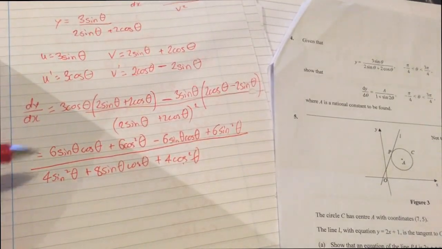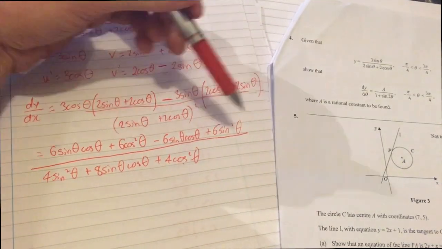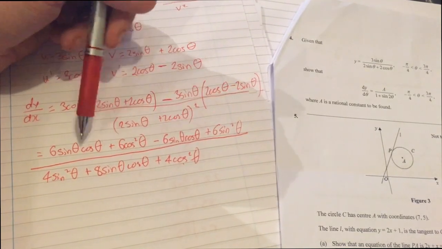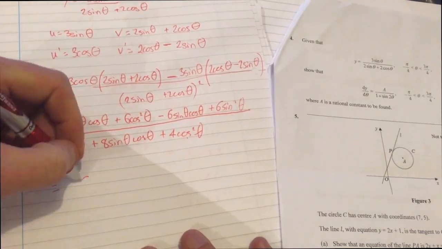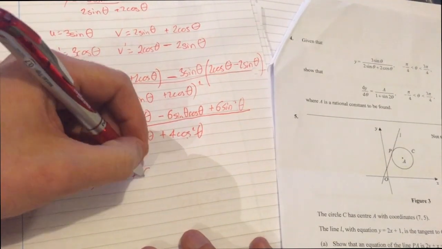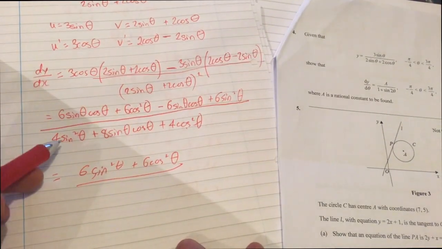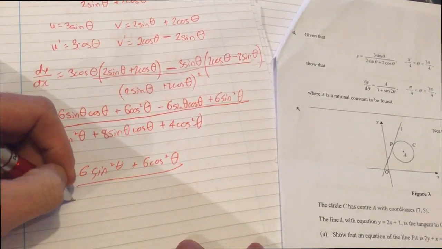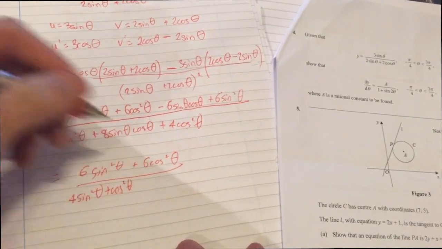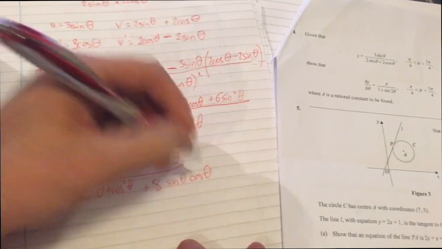Alright, so we've got some cancelling to do. So you should be able to spot we've got sin squared plus cos squared there. And these two terms just cancel each other out. So the next line is going to give us 6 sin squared θ plus 6 cos squared θ all over 4 sin squared θ plus cos squared θ plus 8 sin θ cos θ.